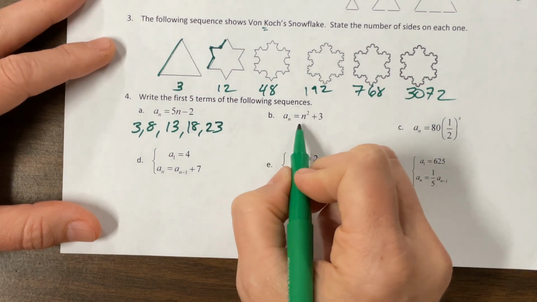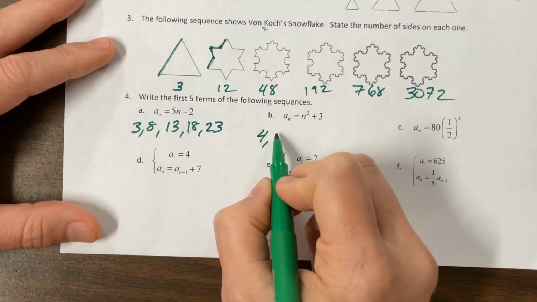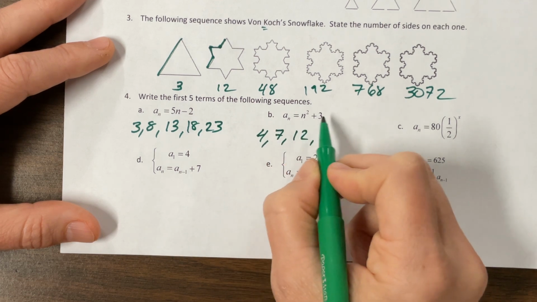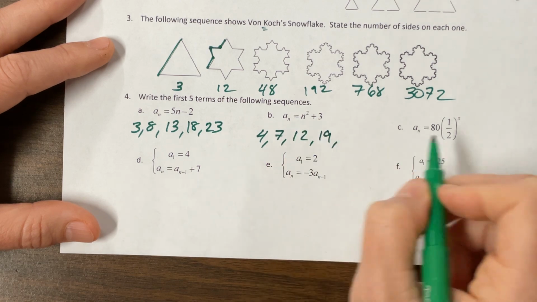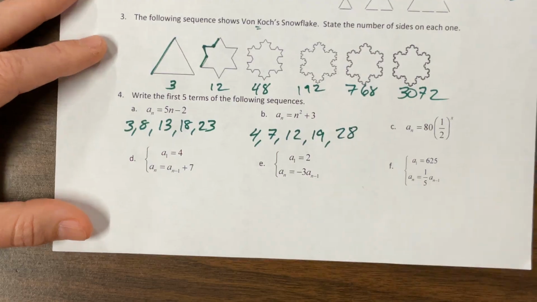Okay, the next one, I have 1 squared is 1 plus 3 is 4, 2 squared is 4 plus 3 is 7, 3 squared 9 plus 3 is 12, 4 squared, 16 plus 3 is 19. If I make a mistake, tell me nicely. 5 squared is 25 plus 3 is 28.